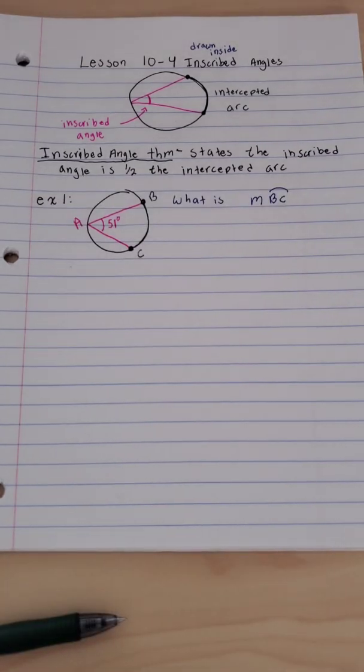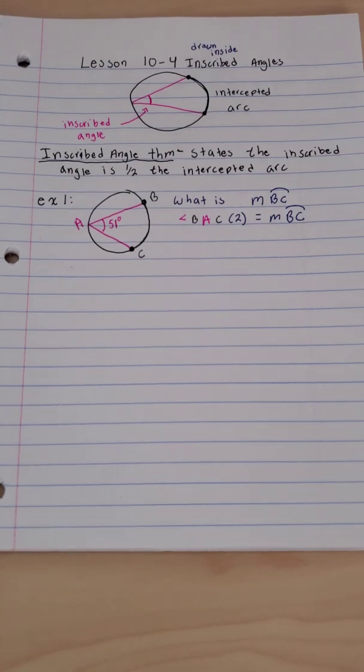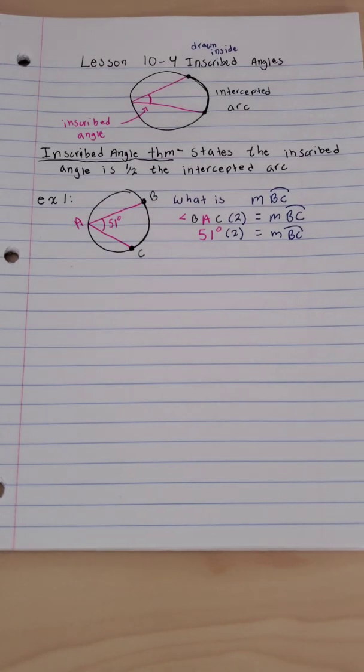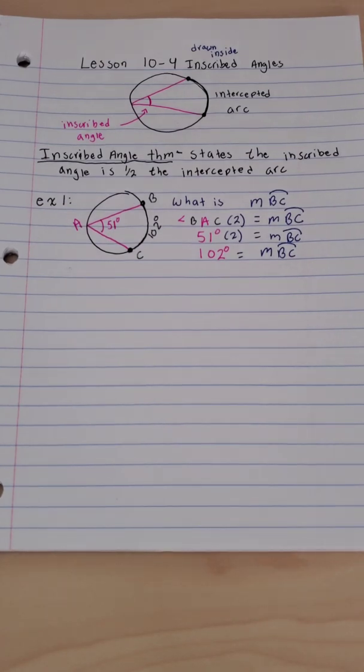So in example 1, we are given a circle with an inscribed angle of 51 degrees, and it asks us what is the measure of arc BC. Using what we know from the inscribed angle theorem, we know that angle BAC times 2 is going to be the measure of arc BC. We can plug in 51 for our angle and multiply it by 2, and we get 102, and we can plug that into our circle.